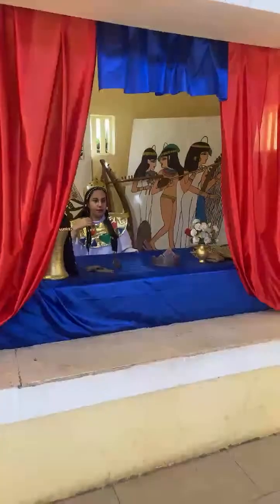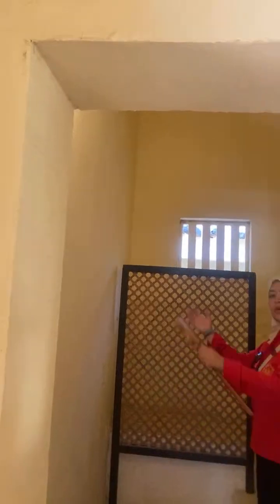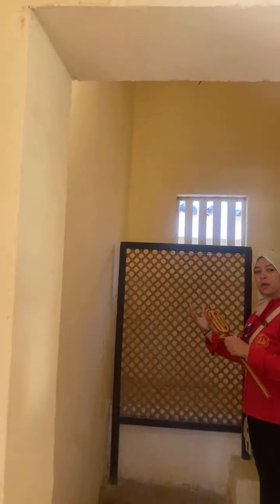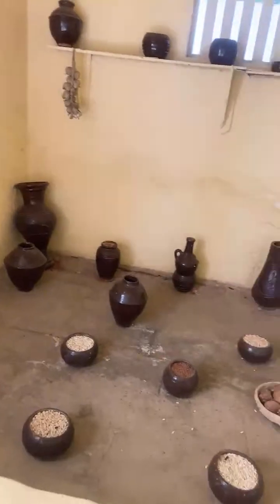The chair of the wife of the rich man is very good and covered with gold. Something like a living room, and in the other part we have windows to allow the air to come inside the house. Here we have 3 more rooms, for storage.